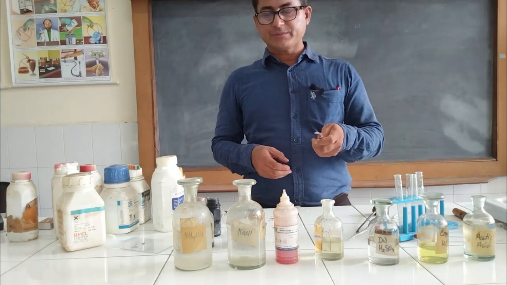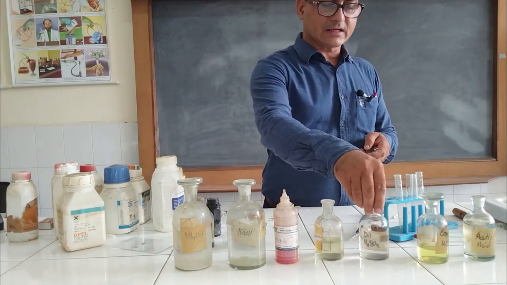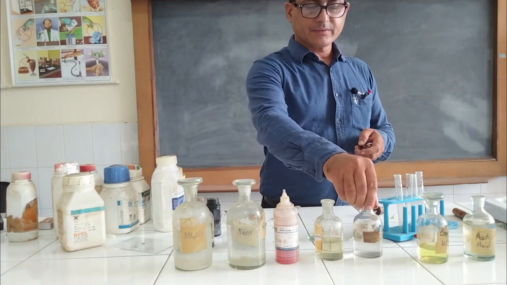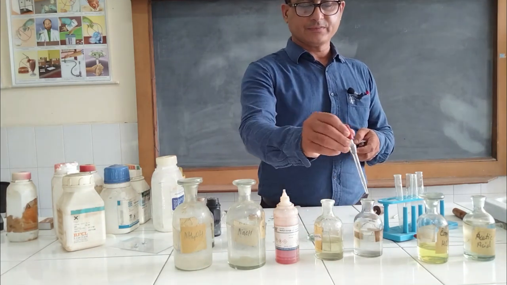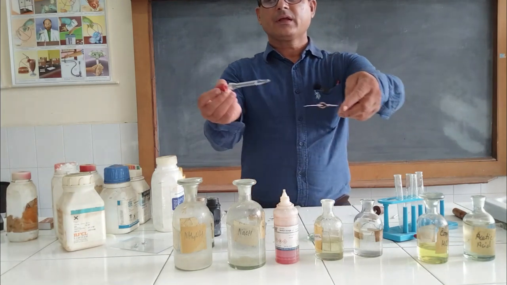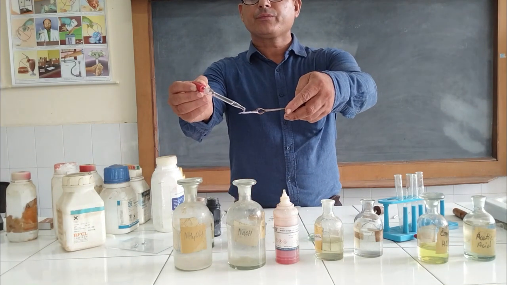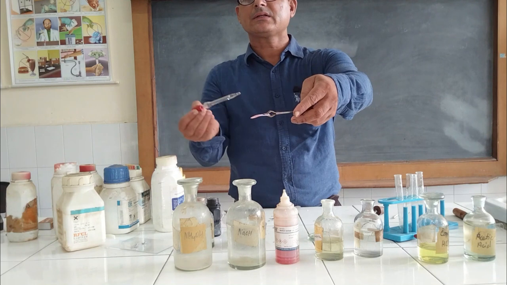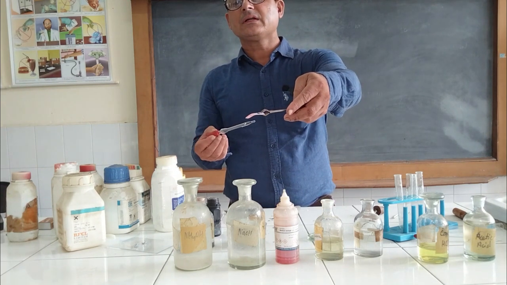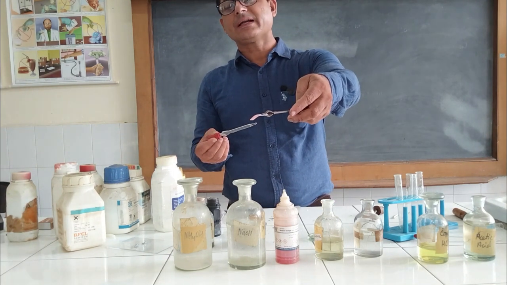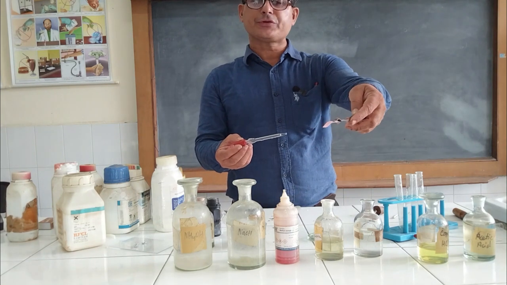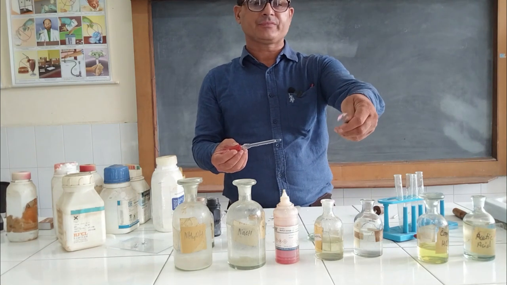So I am using blue litmus paper and some acids are there. This is dilute sulfuric acid. So let us check. It is in front of you. Just see. The blue litmus color is changed into red. That means H2SO4 is an acid.